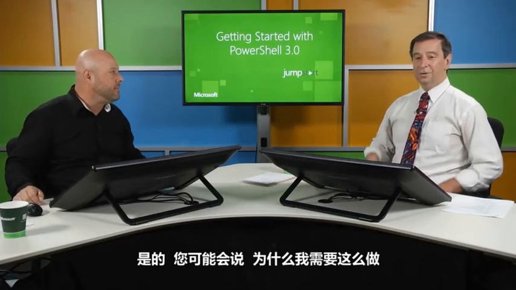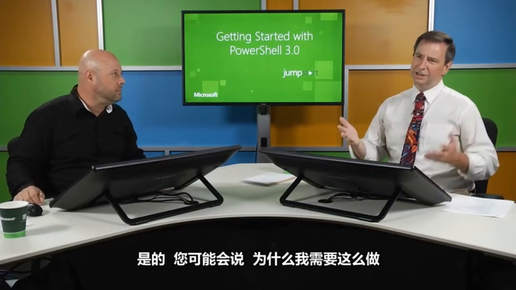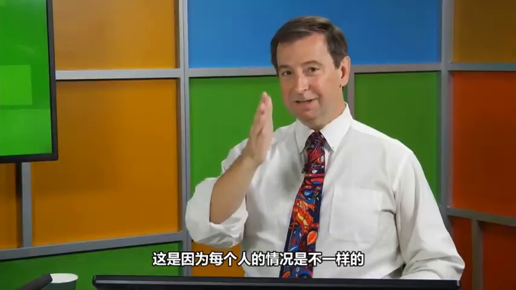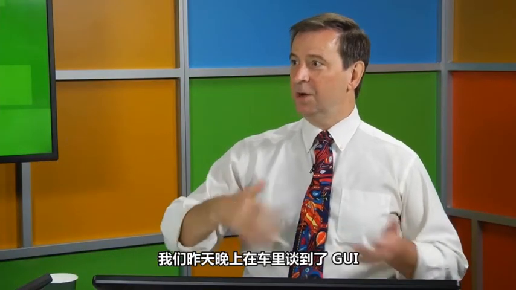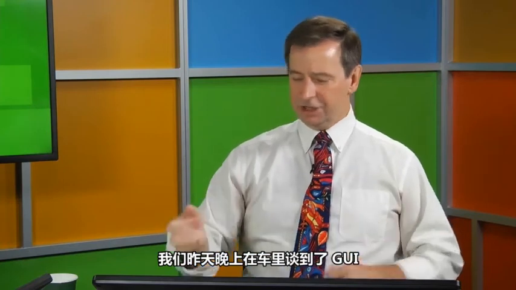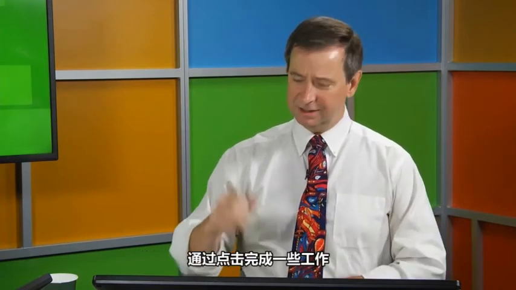You might say, well, why do I need to do that? And the answer is because everybody's scenario is different. We were talking in the car last night about how, in Exchange, with the GUI, we spend a lot of time talking to customers and trying to understand the scenarios and put that into the GUI so that you just click, click, click.